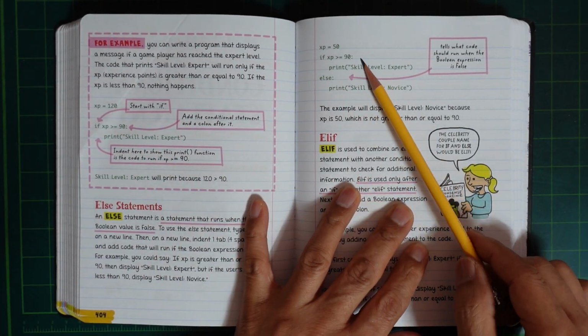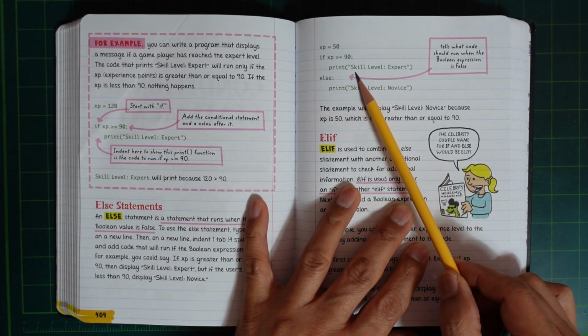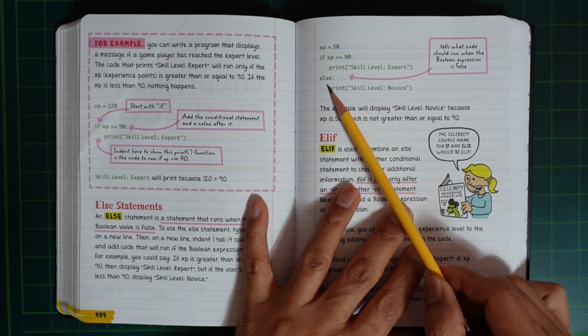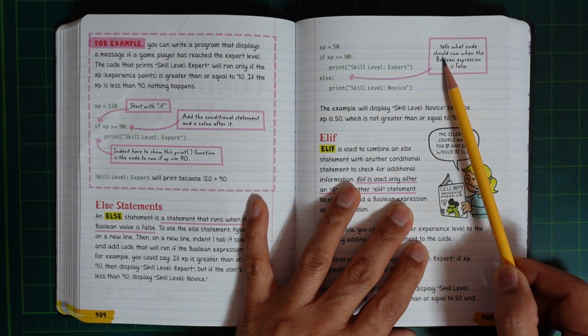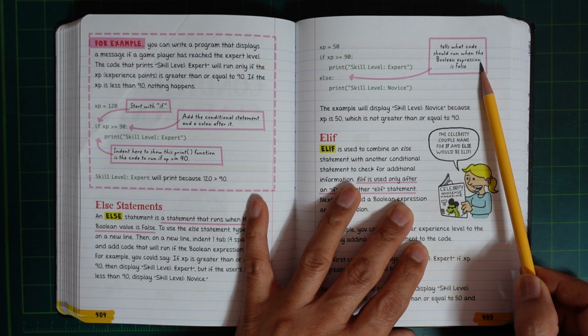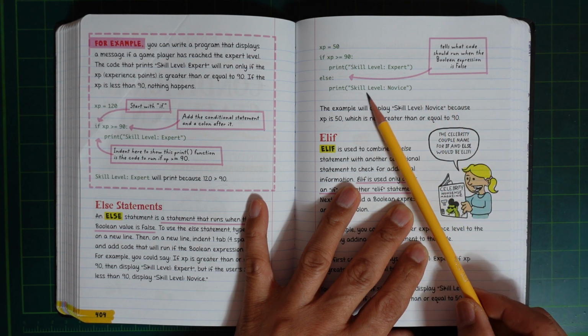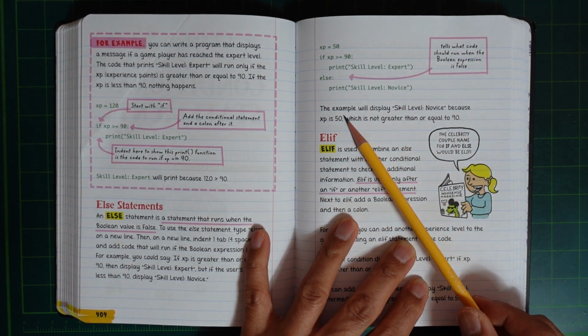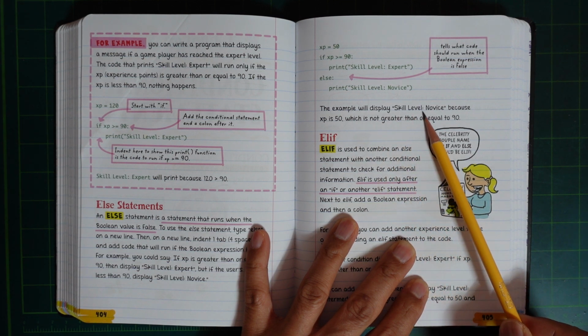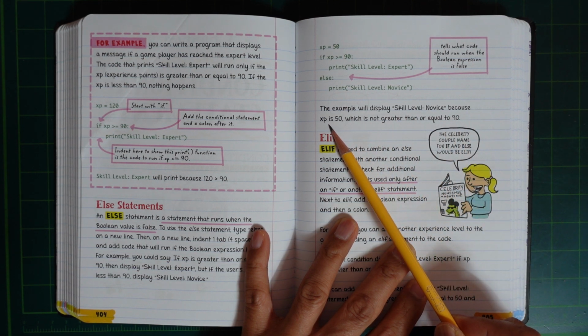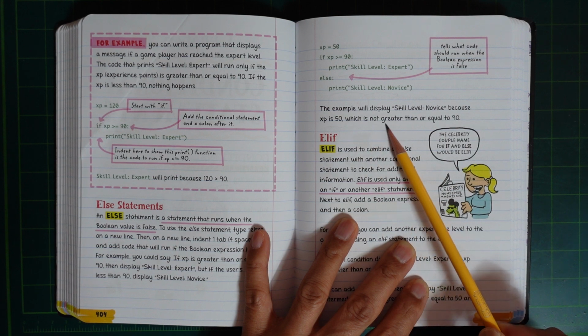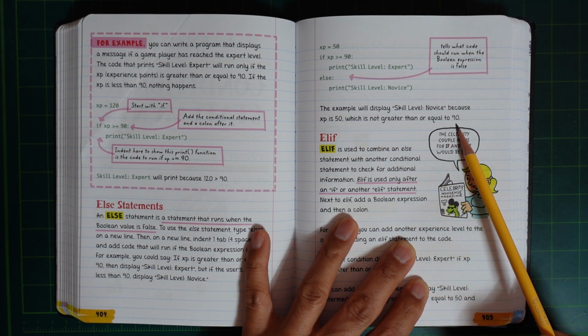XP equals 50. If XP is greater than or equal to 90, print skill level expert. Else, that's the code that should run when the Boolean expression is false: print skill level novice. The example will display skill level novice because XP is 50, which is not greater than or equal to 90.